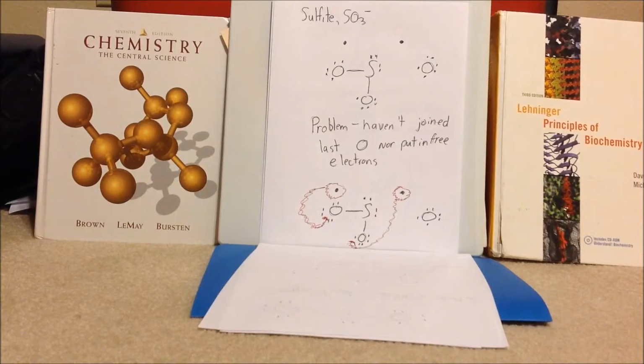Well, if you get to this point, and you should be able to get to this point without any problems, the thing I would do now is, because these 2 are joined, I would put the free-floating electrons into these open spots on the 2 that are joined. That takes care of those. So then I only have one problem left to solve: how to join the sulfur and the remaining oxygen together.